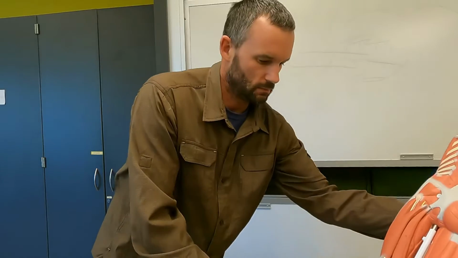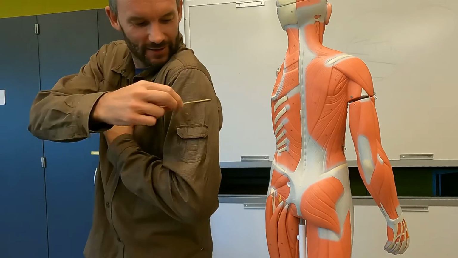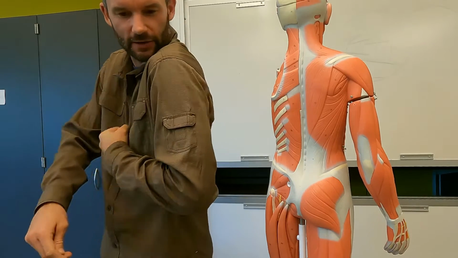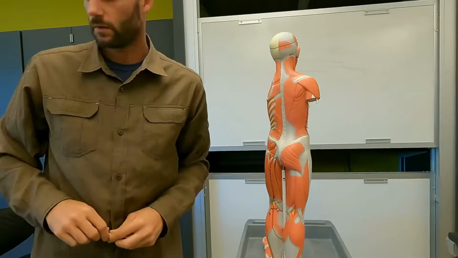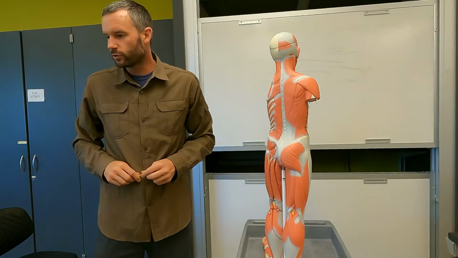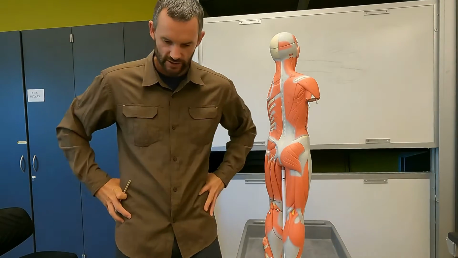So, those muscles contract, they pull on the olecranon, and that causes elbow extension. Okay, good. So now let's move on to some hip joint muscles. Okay, these are muscles of the hip.